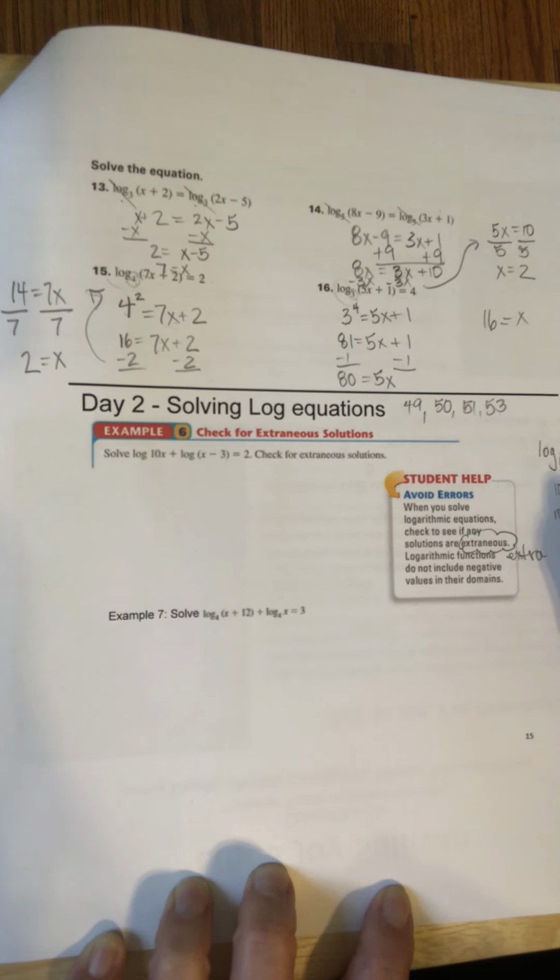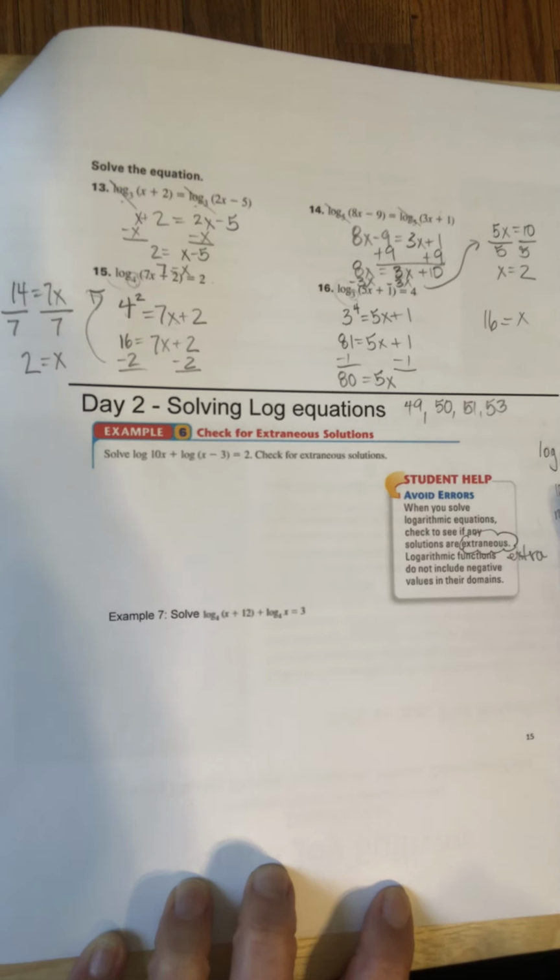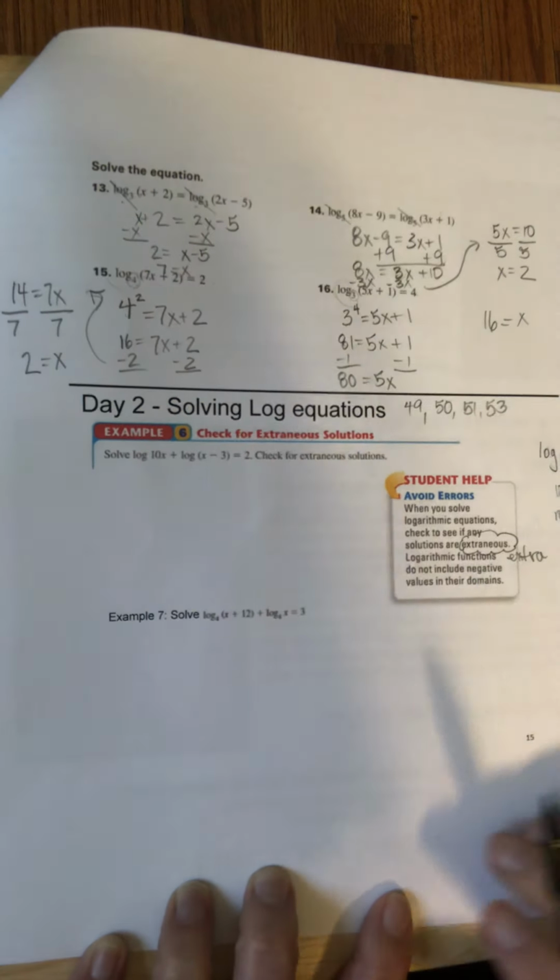So here, there is no solution to this. Log base 10 of negative 100, this number here can never be negative. If it is, then that means there is no solution. It's an extraneous solution, and we can't solve it, all right? So that's what we're going to be checking for today.